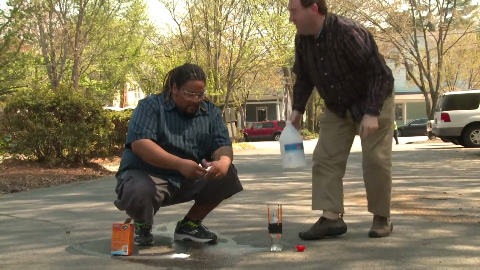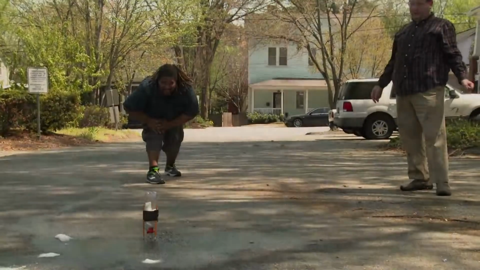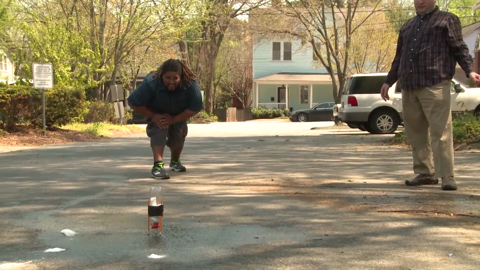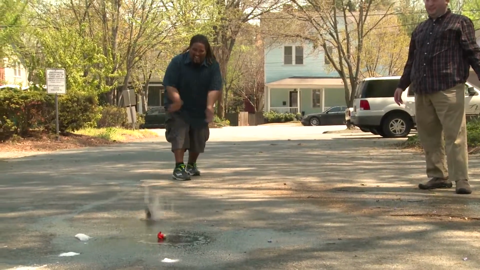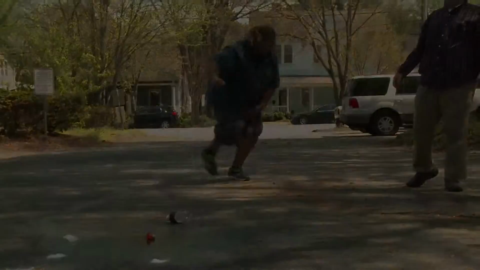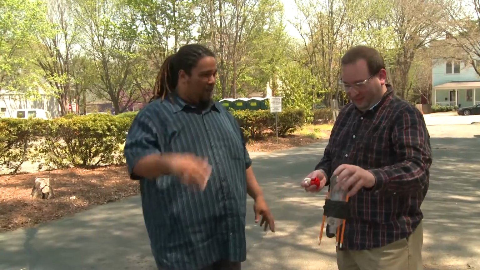So, you ready? Yep. All right. Yeah, it's happening. Oh! Got it. What do you think happened? The carbon dioxide that was generated from the reaction filled it to the point where there was no more space for it to move, and it just pushed against the cork until it popped it out, right? Exactly. That was an awesome experiment.